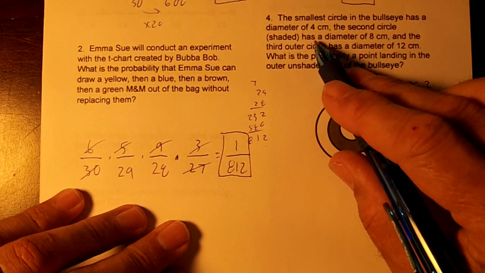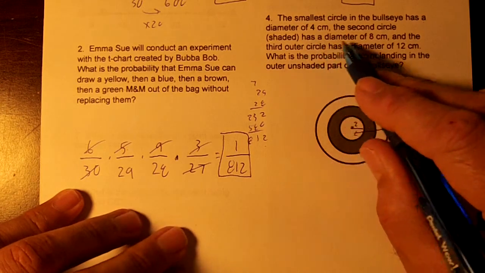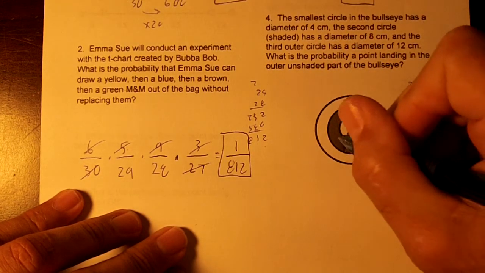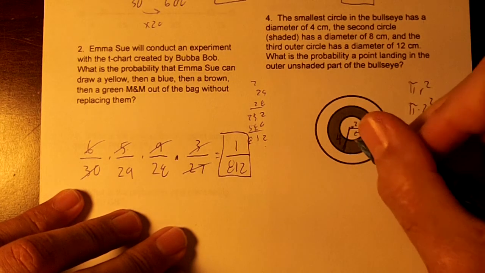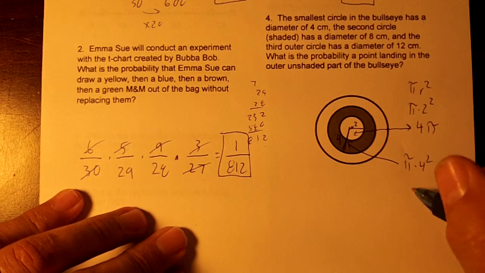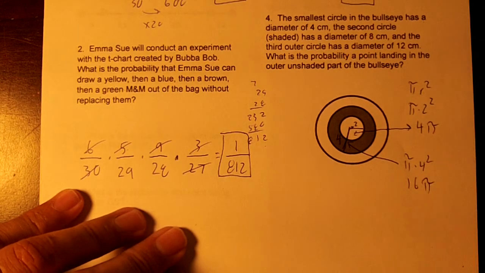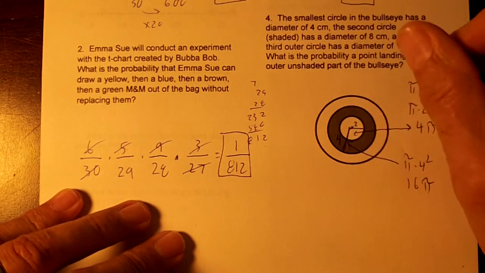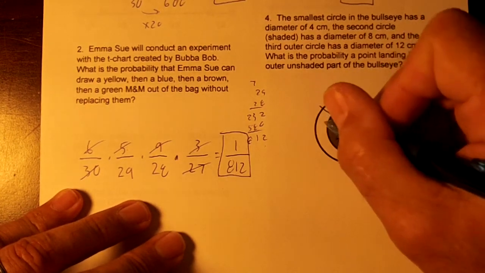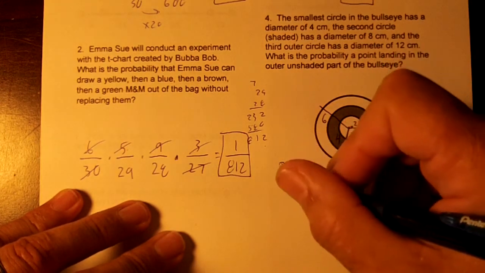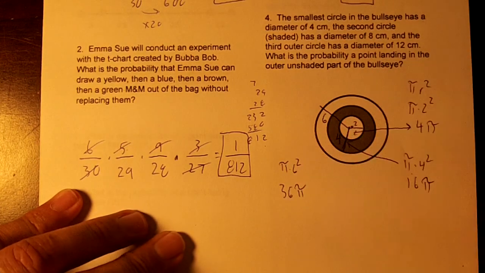Okay. The second shaded part has a diameter of 8 centimeters. So from right here to right here is 4. So its area would be pi times 4 squared, which is 16 pi, right? And then finally, the outer circle has a diameter of 12, which means its radius would be 6. So it would be pi times 6 squared, which is 36 pi, would it?